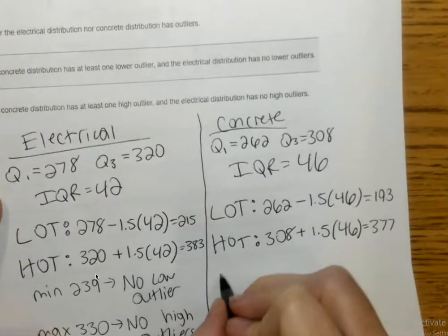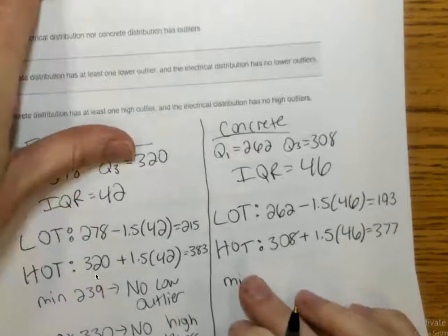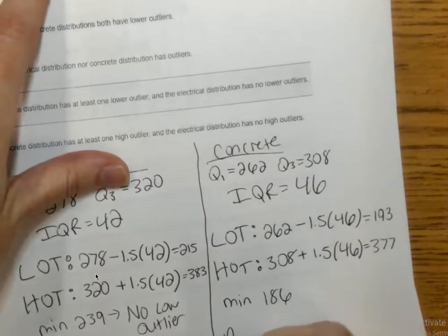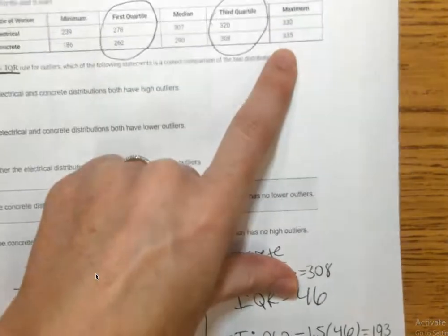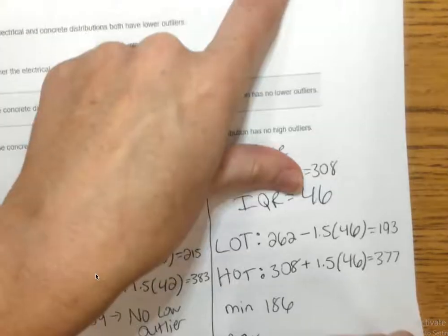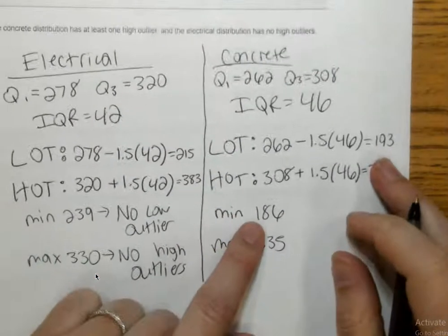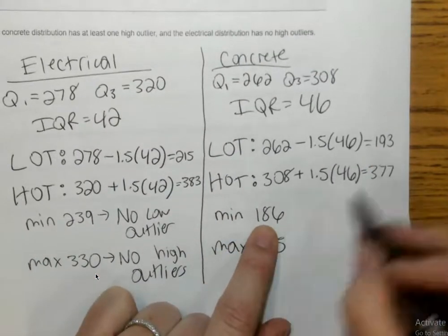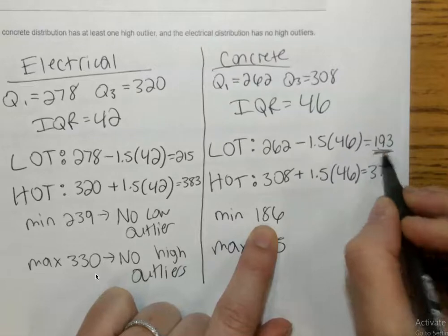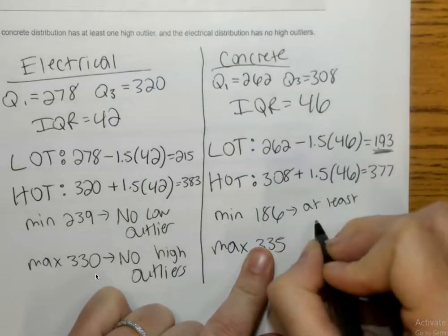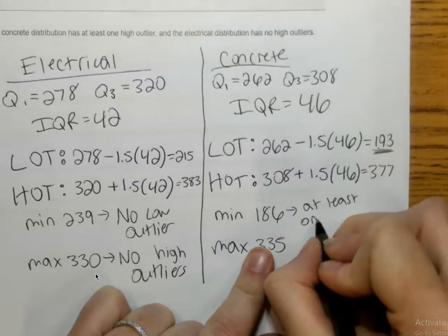All right, for my concrete, my minimum is 186 and my maximum is 335. I'm just pulling them straight from the table. So now I can use my low outlier threshold. Look, my minimum is less than my low outlier threshold. At least one outlier, one low outlier.